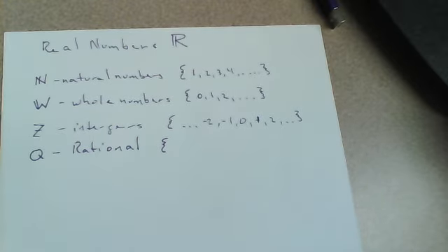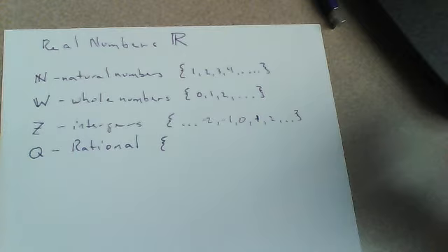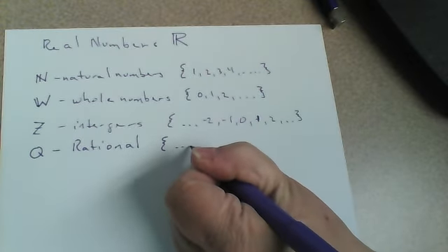And it makes sense, because a rational number is any number that can be written in the form of a fraction. So it's going to include all of our whole numbers, because we can write all of our whole numbers over 1, right? But it's also going to include everything between those whole numbers, all of the fractions between those whole numbers, negative and positive.